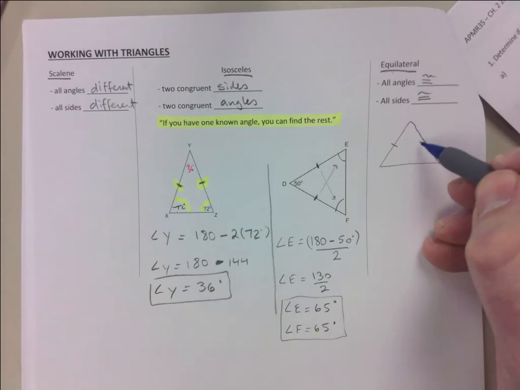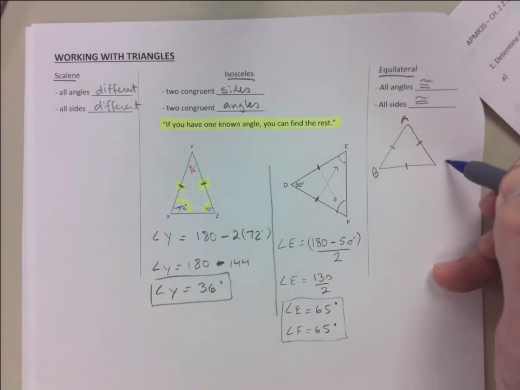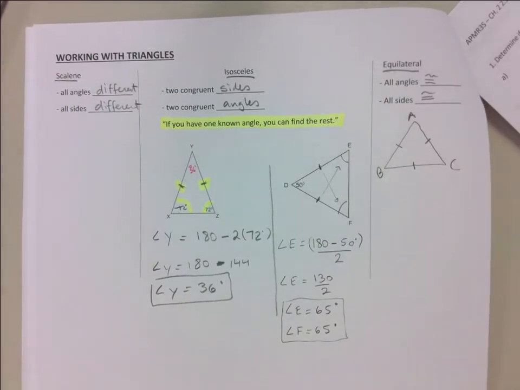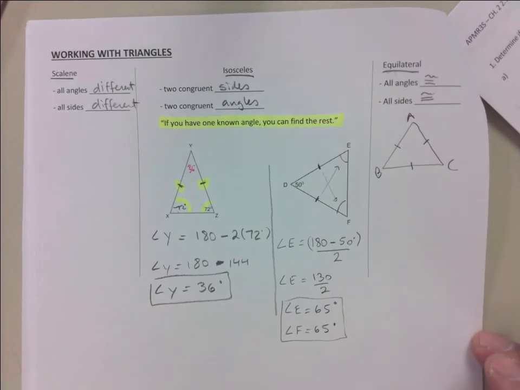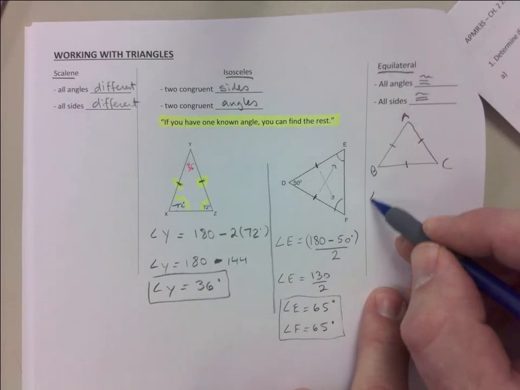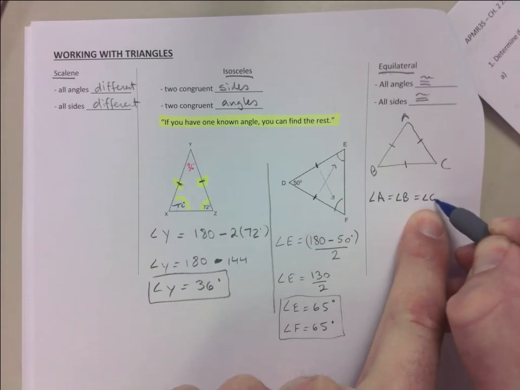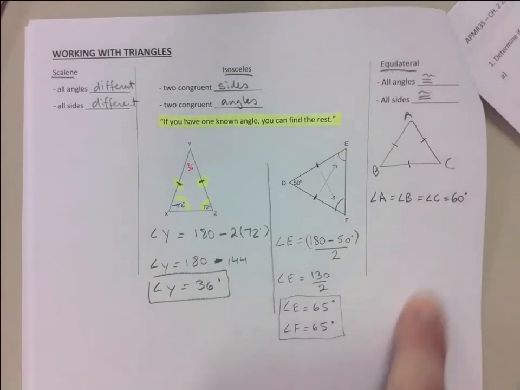Just like this. If you see this, and the angles are A, B, and C, what is the measure of each angle in one of those triangles? Anybody? They all add up to 180, correct? If you split it equally in 3, 180 divided by 3, 60. Right? So angle A is equal to angle B is equal to angle C. They're always going to be 60 degrees all around.